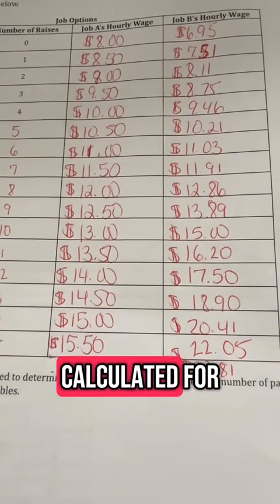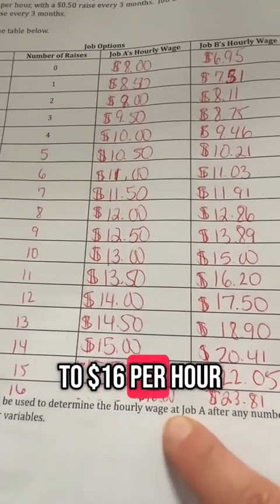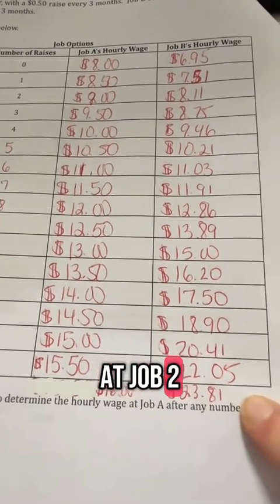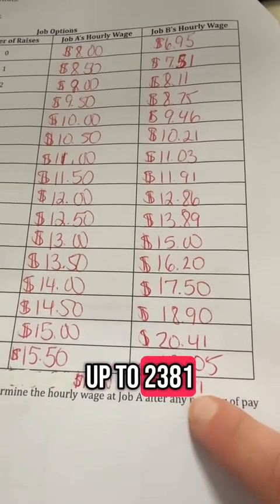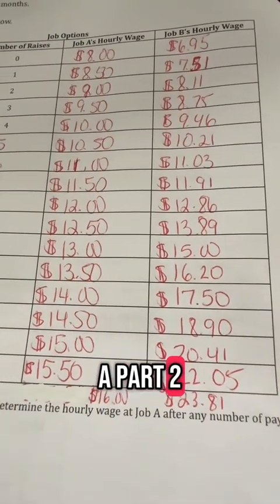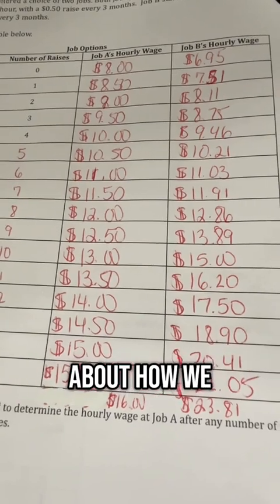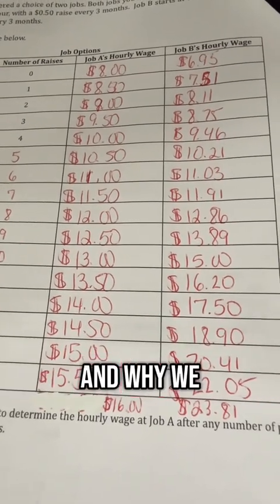All right, so now you can see that from job A, if we stay there for the entire 4-year time that we've calculated for, we'd be up to $16 per hour. If we look at job 2 or job B, we would be up to $23.81 per hour. On part 2, I'm going to show you a little bit more information about how we figure out these calculations and why we would do this.